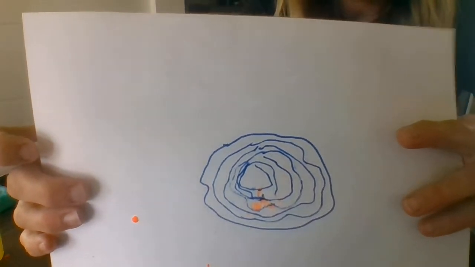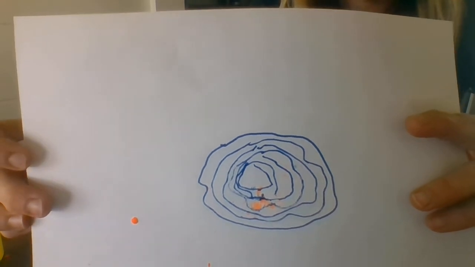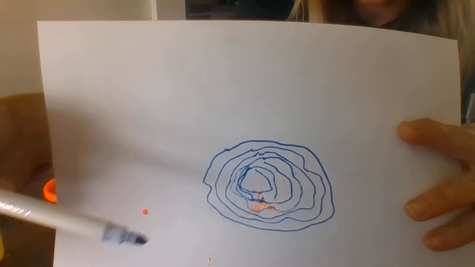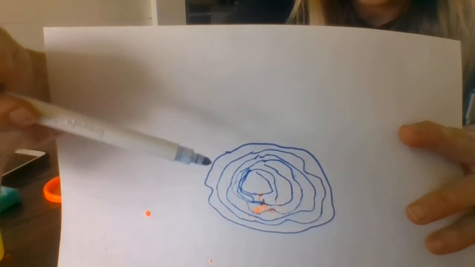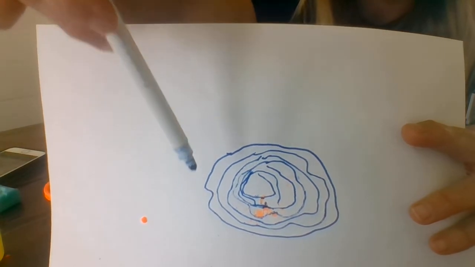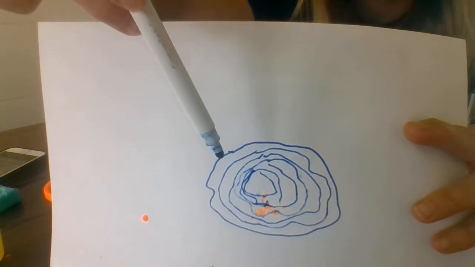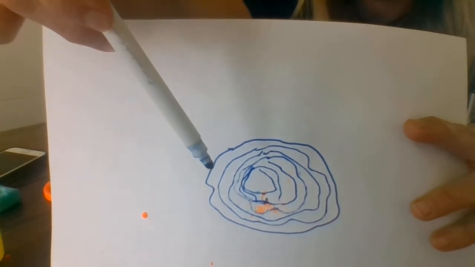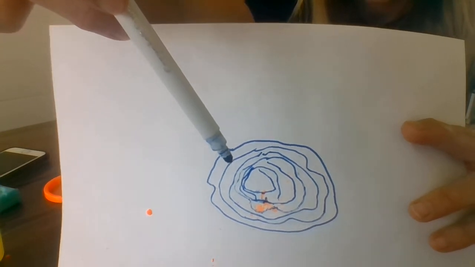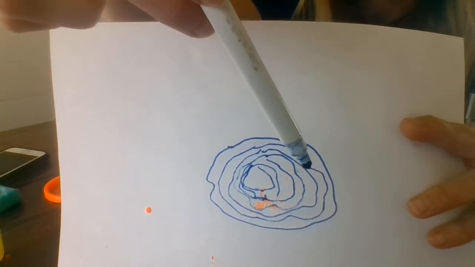Okay, so these are called contour lines. Contour lines connect points of equal elevation. So this outer outline, that outlines the whole base of the mountain. So the whole outer outline is what we could call 0 elevation. It's at the base of the mountain. Then you go up a little ways, and that's our next contour line up, and every point along this line is the same elevation up from the base.